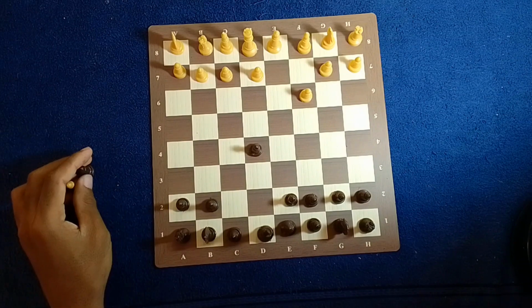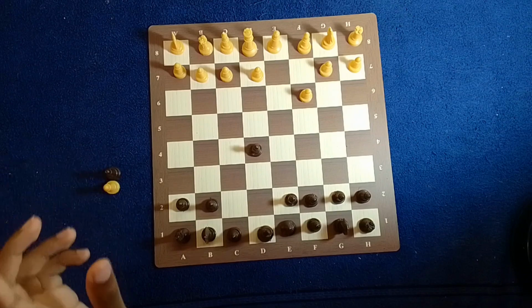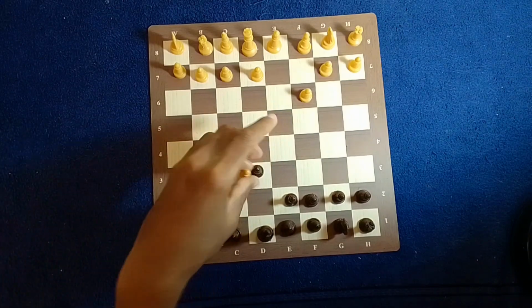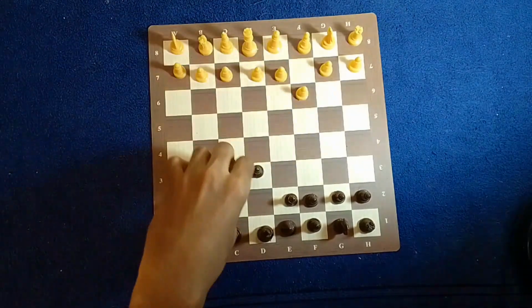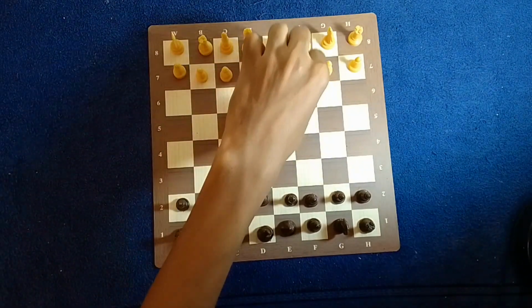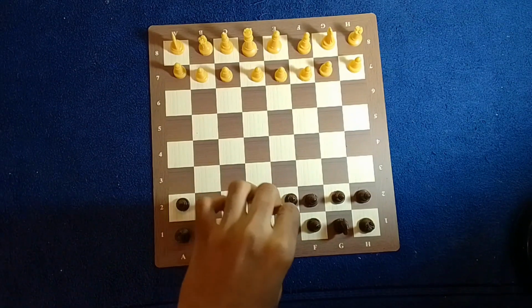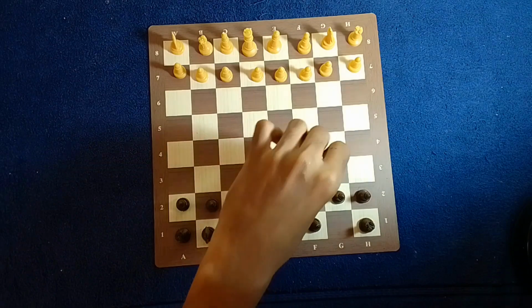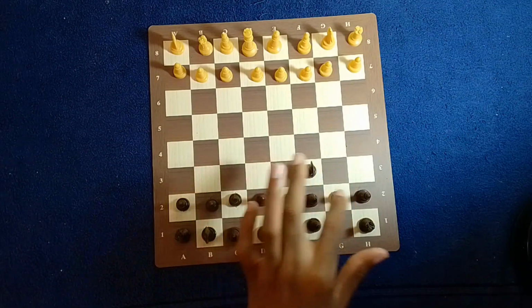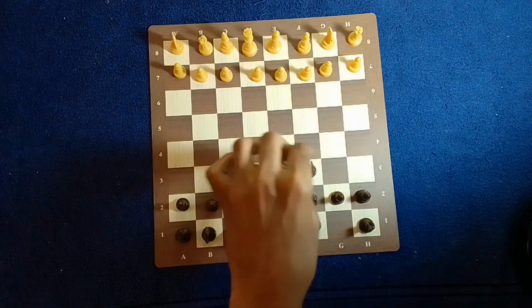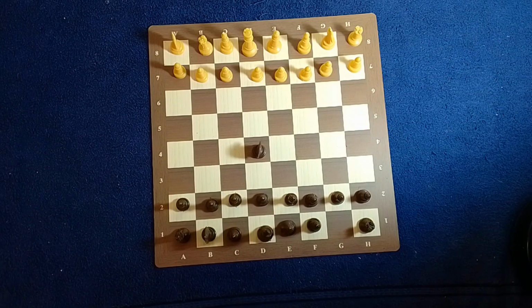So one of the strategies is to always protect your pieces. Always, by all means, make sure that your pieces are protected. For example, if I move this one here, it is protected by these two pawns. And if it goes here, it's protected by nothing.